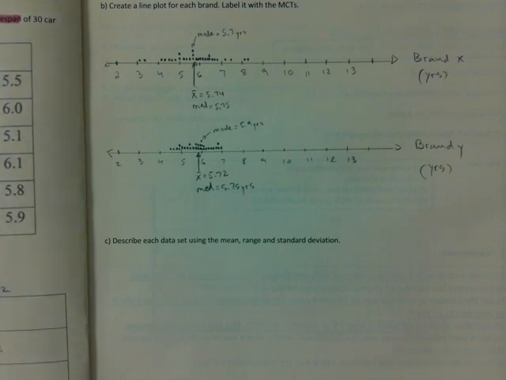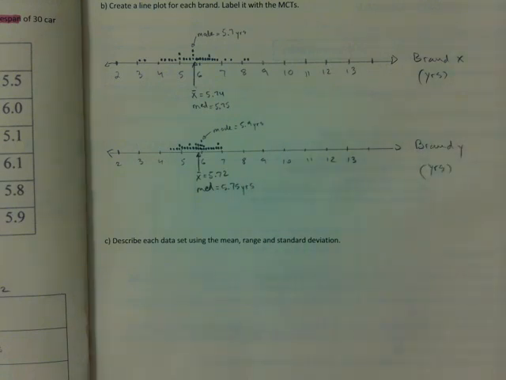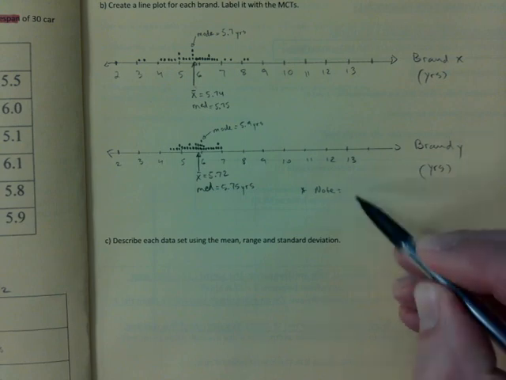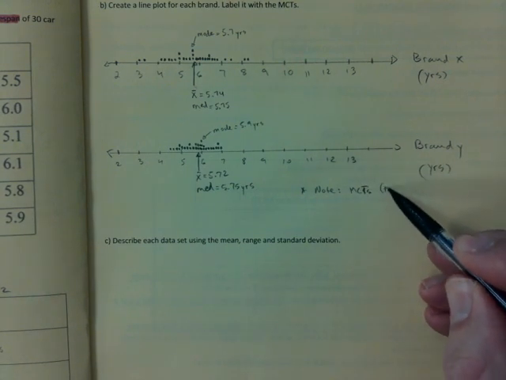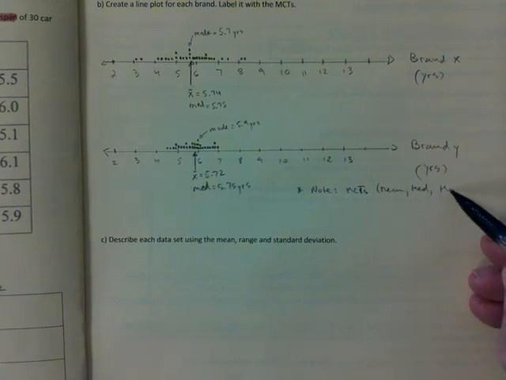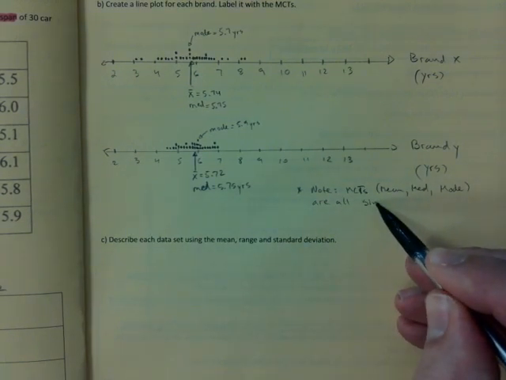So at a first glance, if you just look at the MCTs, they actually are both very similar, right? What are the MCTs? The mean, median, mode, right? I'll make a note here. Note: MCTs, mean, median, and mode, are all similar.